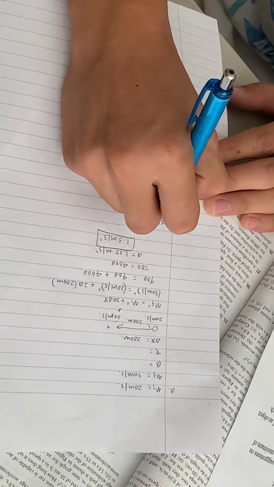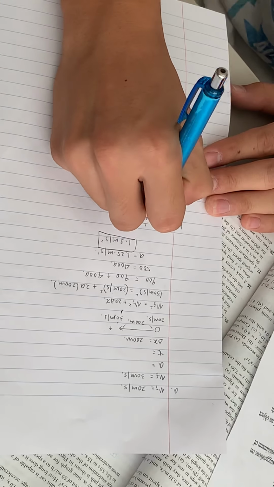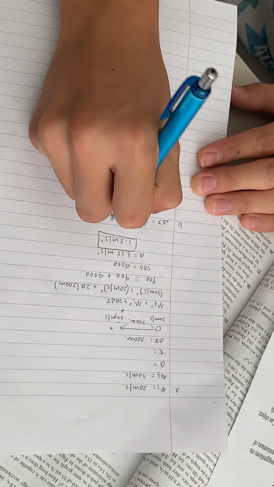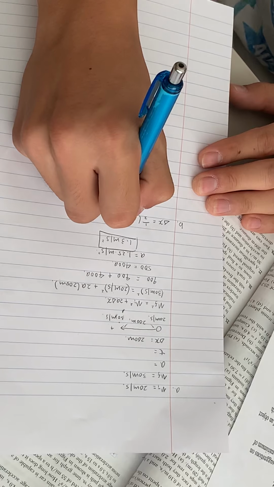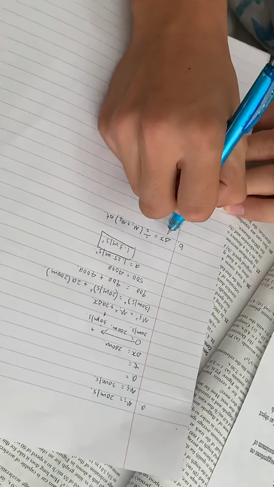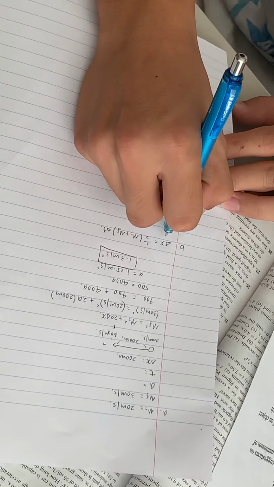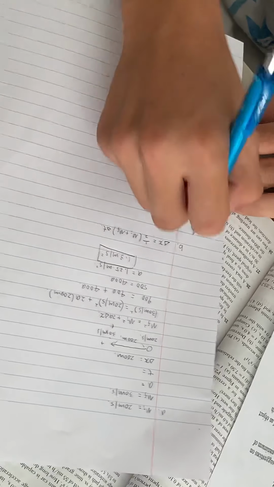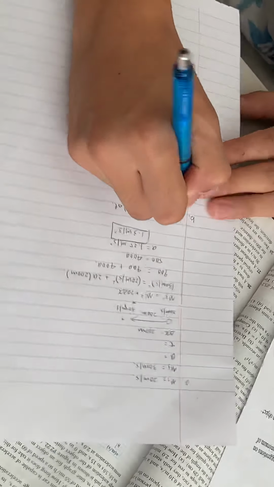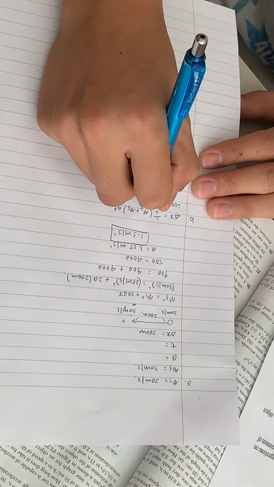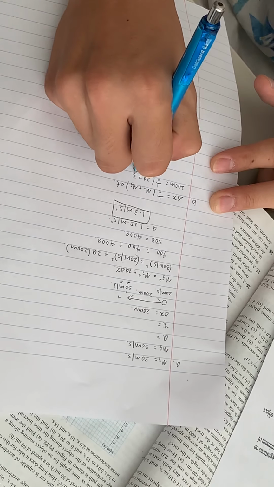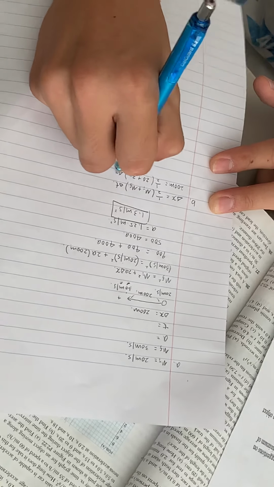So the equation is delta x equals half times vi plus vf, times time. So we're going to try to solve for time. The displacement is 200 meters equals 1/2 times initial velocity 20 plus final velocity 30, times the time.